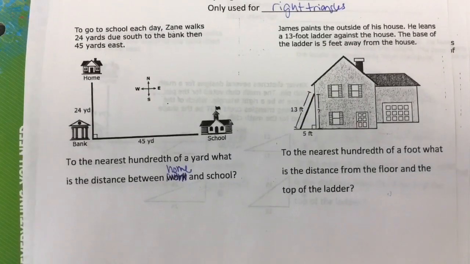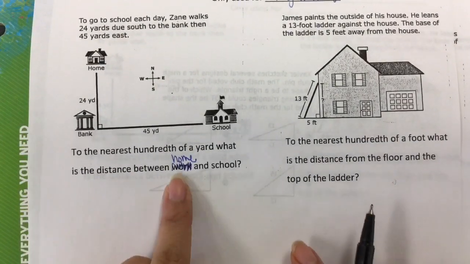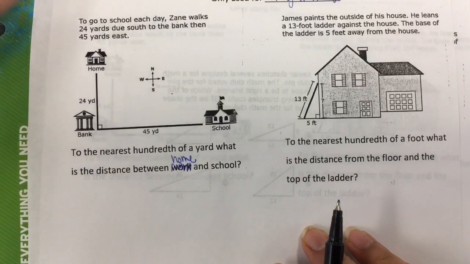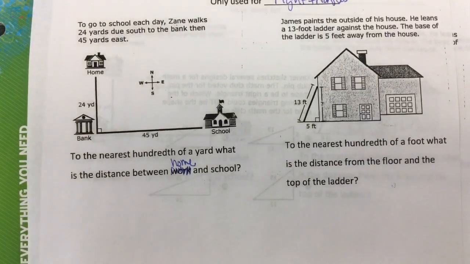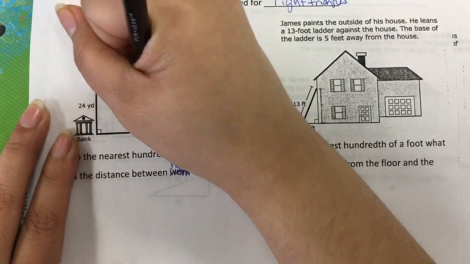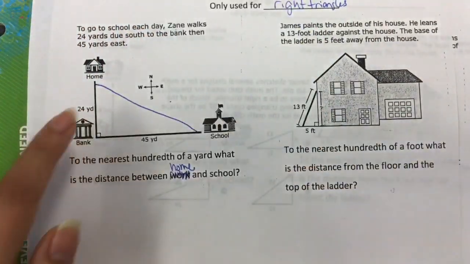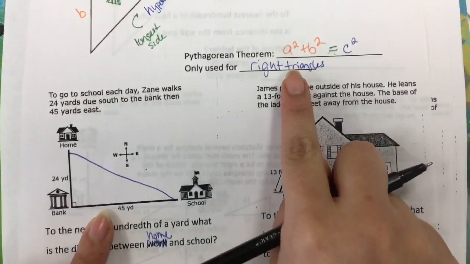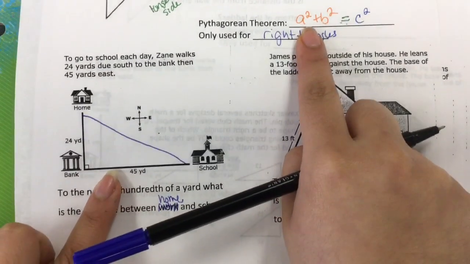Okay, so before we do this problem, we want to change work to home, and then we're going to read the problem. So it says, to go to school each day, Zane walks 24 yards due south to the bank, then 44 yards east. So the nearest hundredth of a yard, what is the distance between home and school? So we want to know, what is this distance going to be right here? Well, if we look at it, it creates a right triangle. So hey, I can use the Pythagorean theorem, this formula.